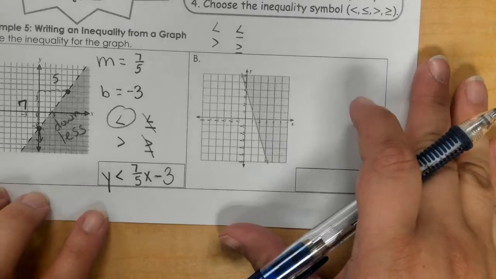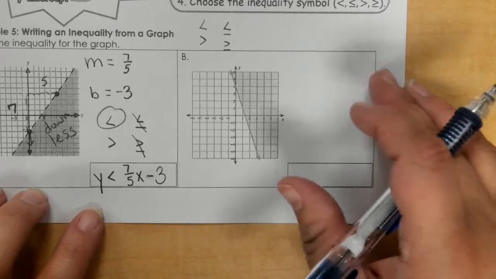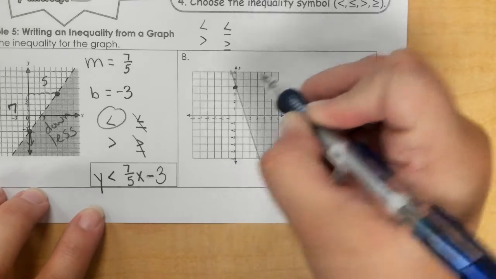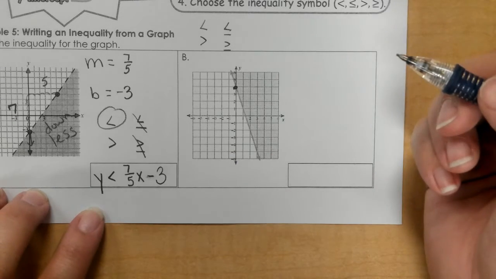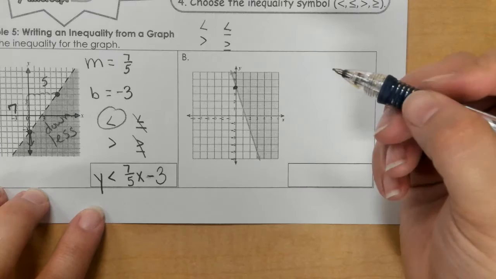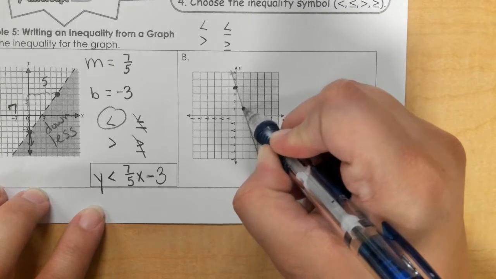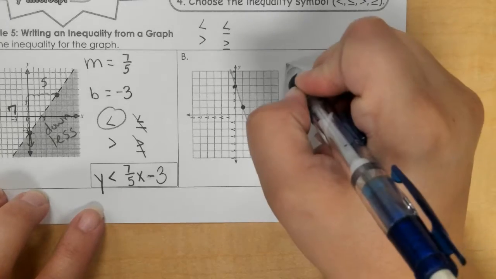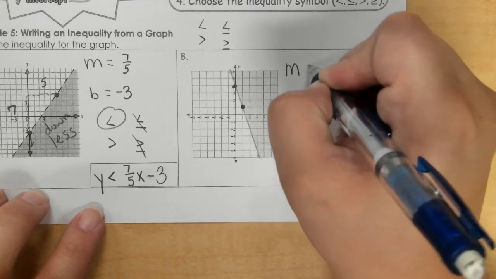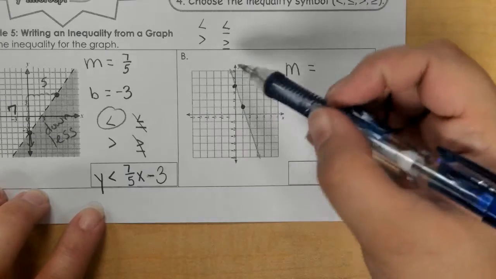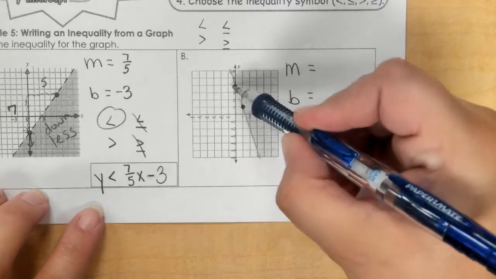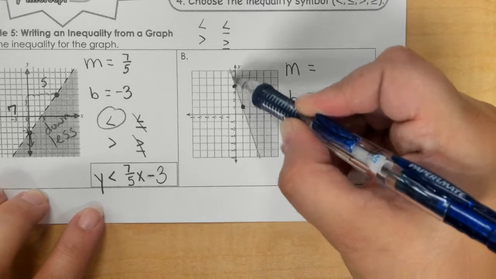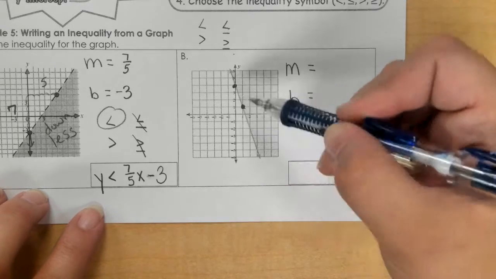Okay, for part B, the point is a little bit hard to see, but there is a point right here. And there is another point right here. Alright, so let's find M and B. So M, from the far left point to the most right point, how do I get there? Rise or fall?